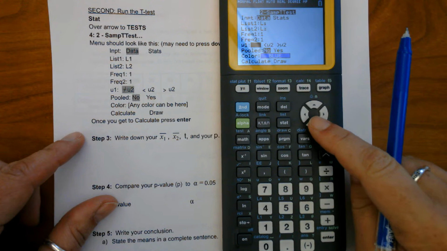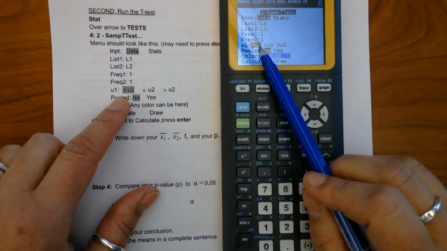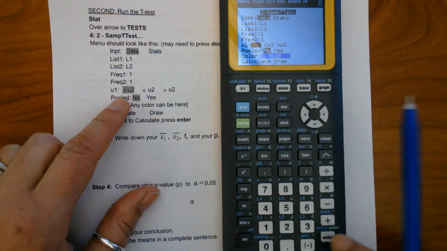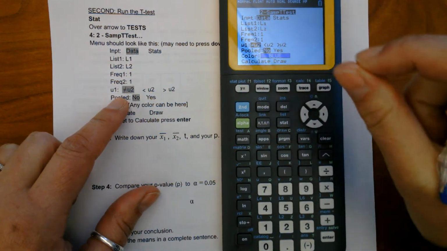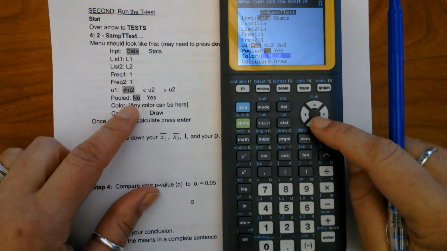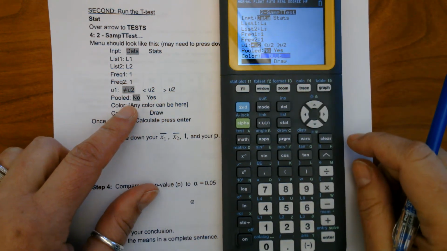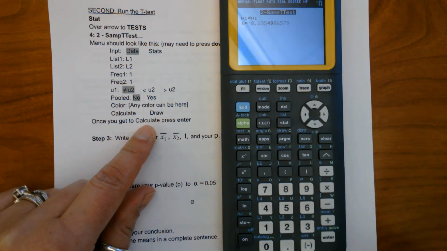The frequencies should both be 1, and please notice, this is the test we're running. We're running a not equals to test. So that has to be on there. So you go down, you can press enter. Pressing enter will definitely put the little black box on there. The pooled for us right now will always be no. It doesn't matter the color, and then you're going to scroll down to calculate. Once you get to calculate, you're going to press enter.